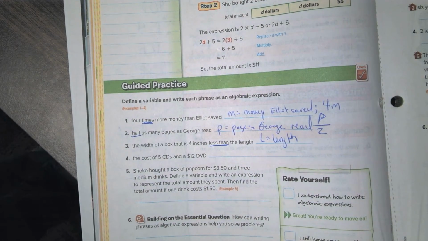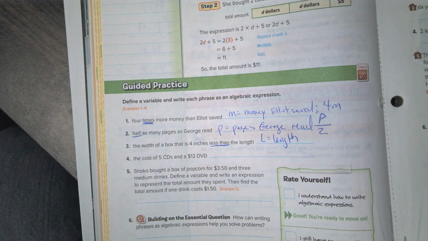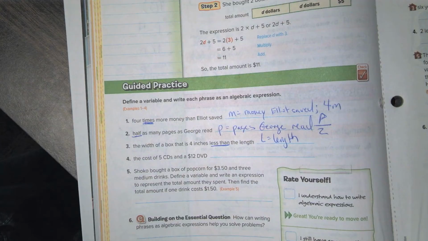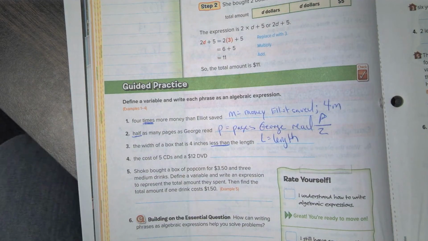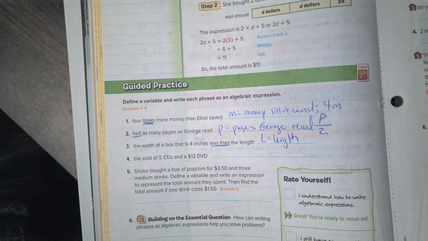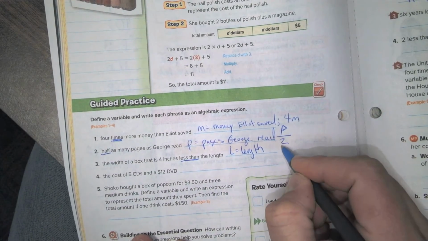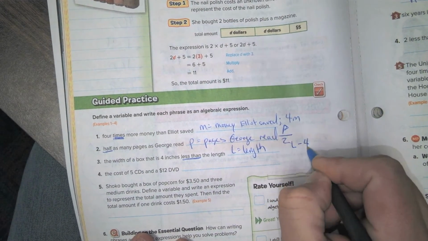Okay, so if the width of the box is 4 inches less than the length, what's that going to look like? So we know it's subtraction. Aiden, what's it going to look like? 4 minus L. So if the length, we're taking 4 away from the length. So we have to do L minus 4. There you go. L minus 4.